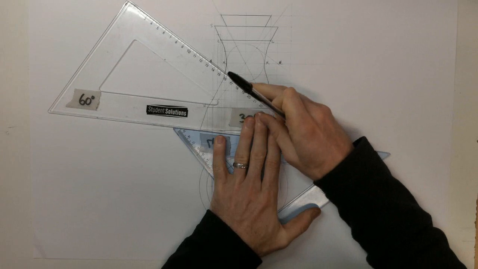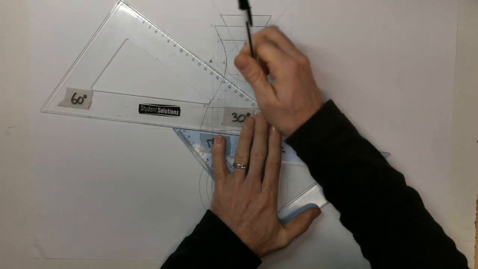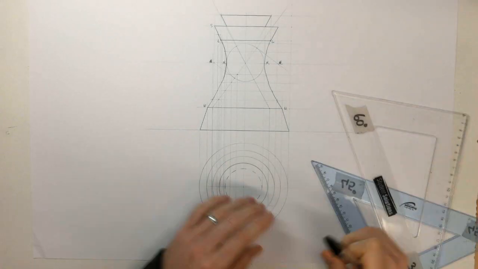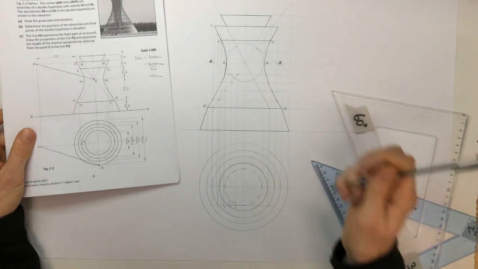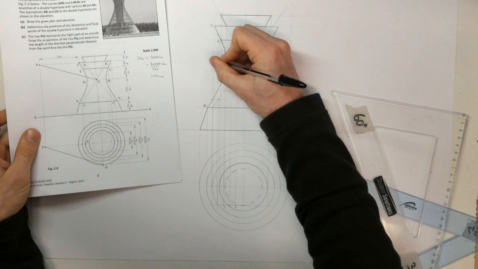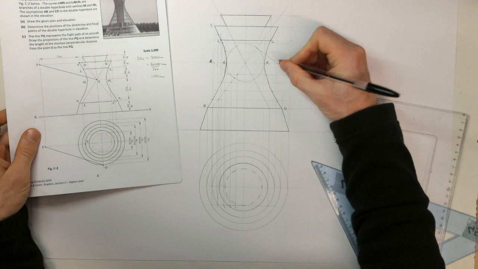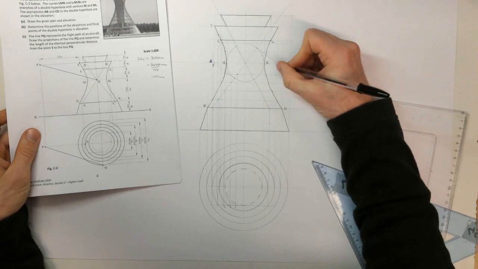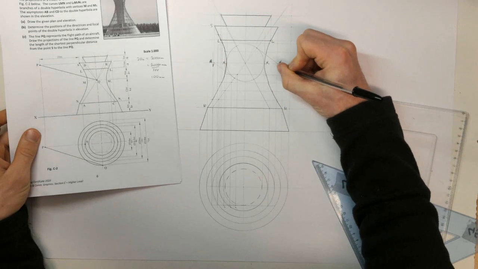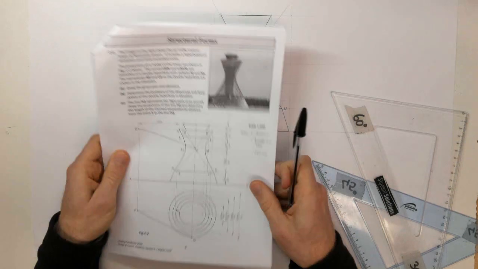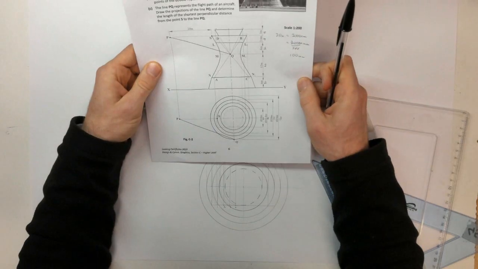Actually, I'll set it this way, save time, back there, so that's the focal point. If you wanted, you could project them back from here as well, but that is going to be my focal point there. F and F1. Okay, so it's just a 90 degree angle. Okay, so I think that's everything.